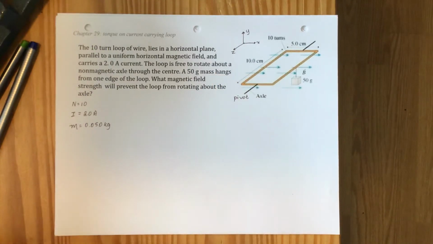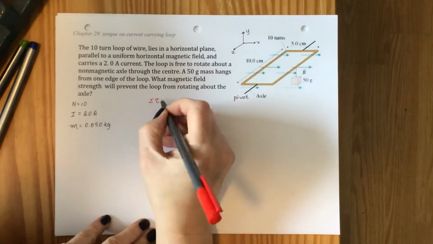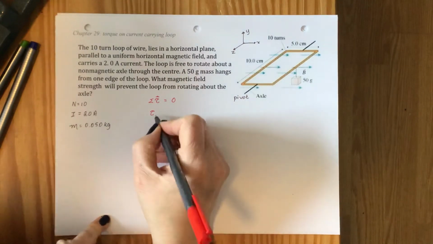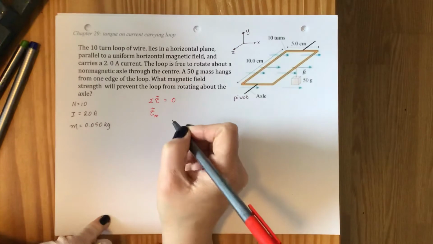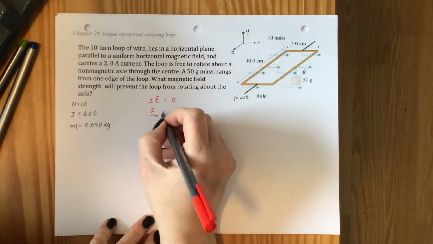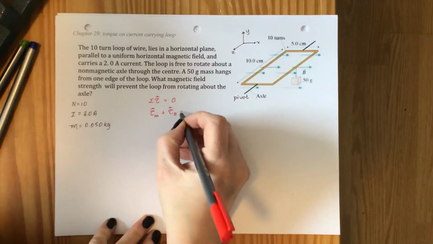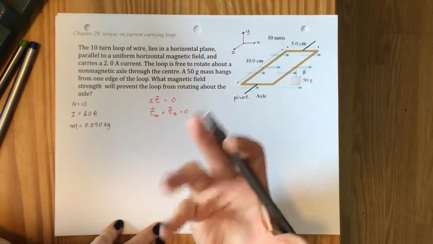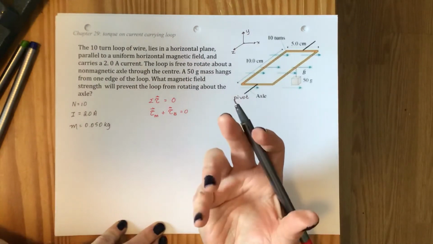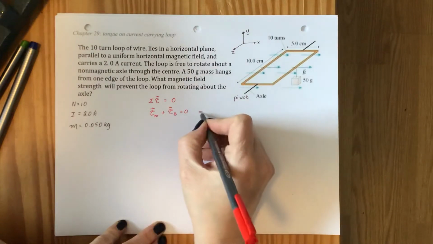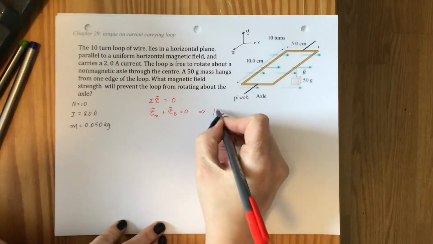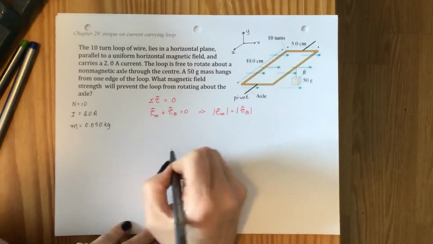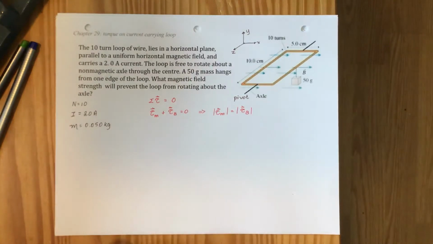So let's write that expression down. The sum of the torques acting on that loop, where torque is a vector, is equal to 0, which means that the torque due to the hanging mass, I suppose you could also call it the torque due to gravity, doesn't really matter, plus the torque due to the magnetic field is equal to 0. So these torques will have to have opposite directions. They'll have to provide rotation in opposite directions, opposite senses, and they'll have to have equal magnitudes. So the torque due to the hanging mass will have the same magnitude as the torque due to the magnetic field. Okay, let's write expressions for both of those and see where that takes us.